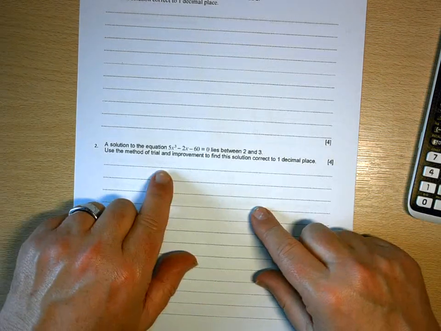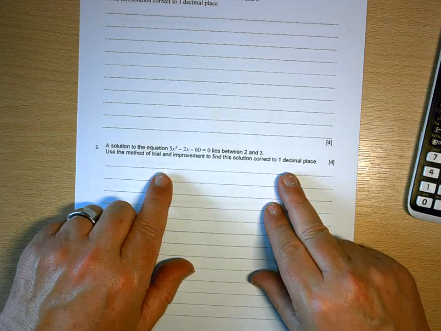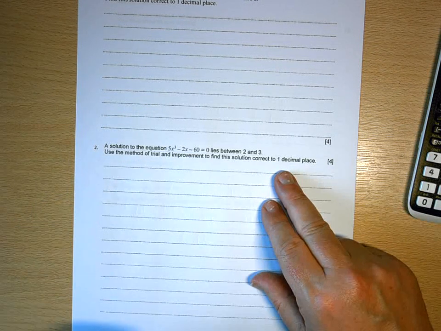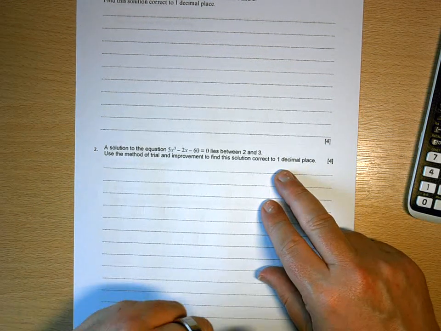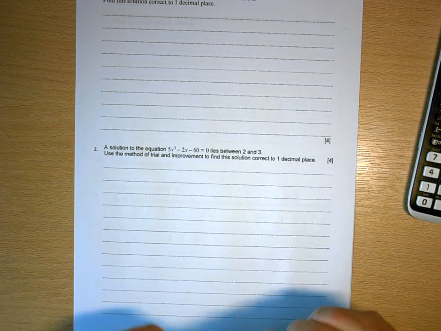Same with this one. This one lies between 2 and 3. Solution to 1 decimal place. So your number line is going to start at 2.0 and count up in 1 decimal point places to 3.0. So 2.1, 2.2, 2.3. Start in the middle. See where you search.